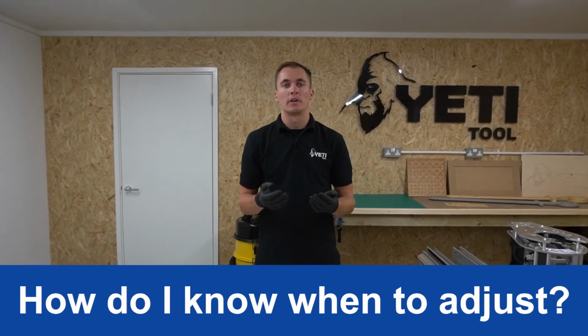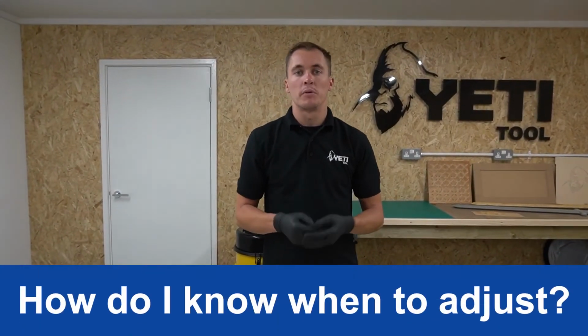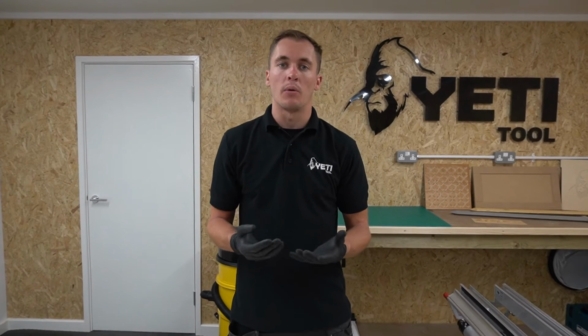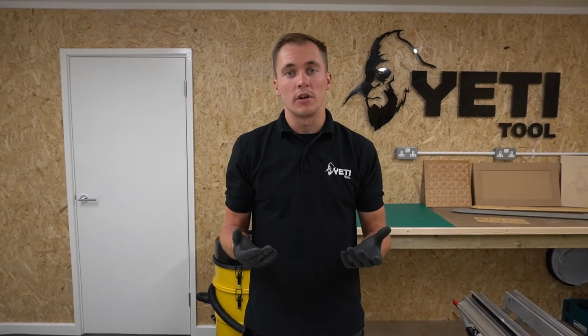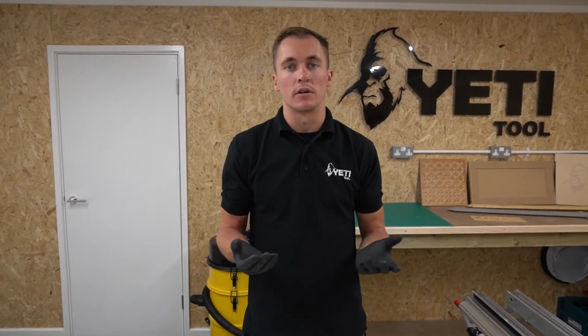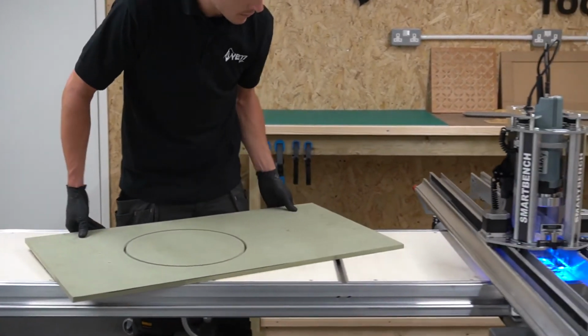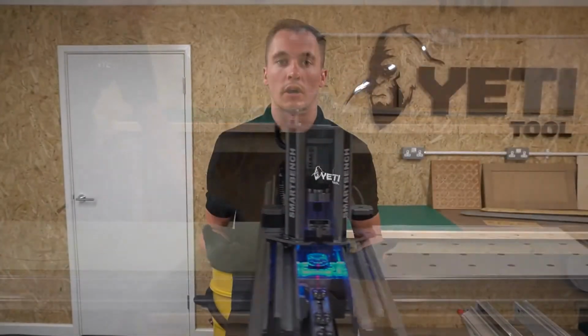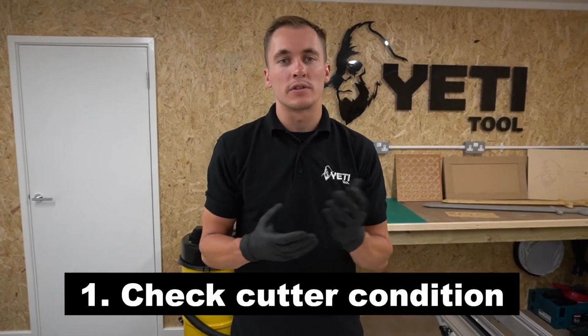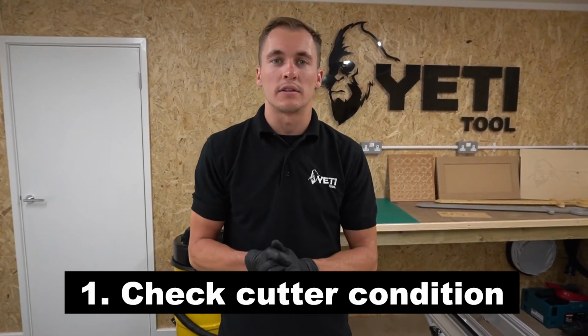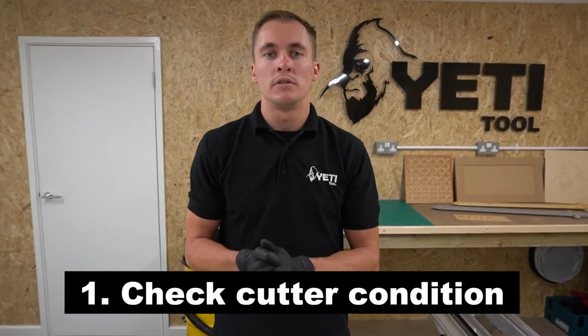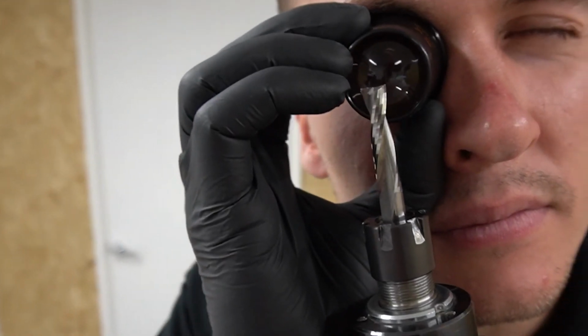How do I know if I need to adjust my feeds and speeds? Before you start, you need to know how and when to adjust your feeds and speeds. This will help give you the perfect finish. If you're trying something new, like a new cutter or material, you can try testing on a piece of scrap material first. You can then adjust your feeds and speeds throughout the job to get the correct result. Here are a few things to look out for. Always ensure your cutter is in good condition and is sharp and undamaged. You can check the condition of your cutter using a jeweler's loupe.